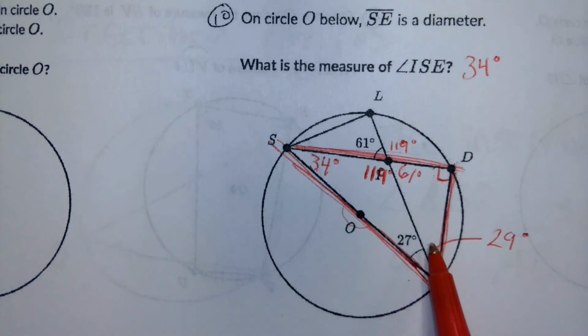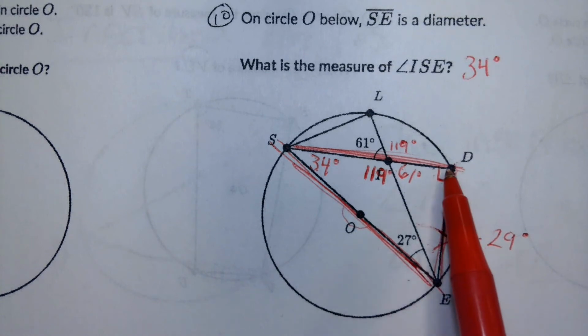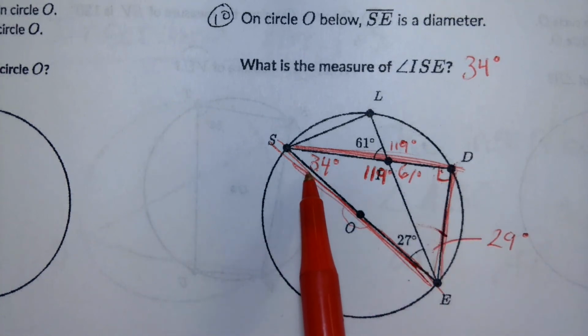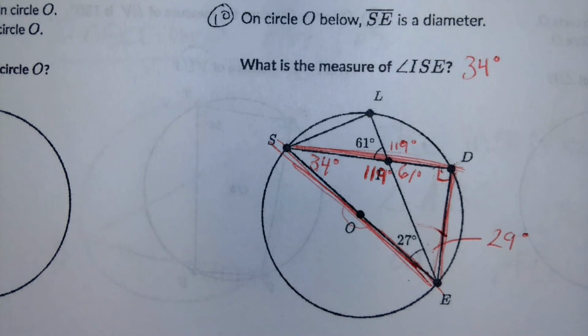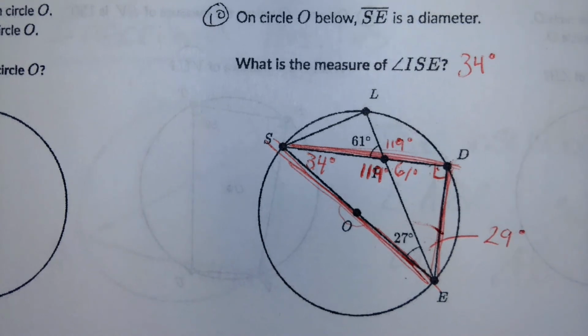So 27 plus 29 is 56. 56 degrees, and 90, we can figure out that one. That was the way that someone in fifth period did it. That's it for that one.